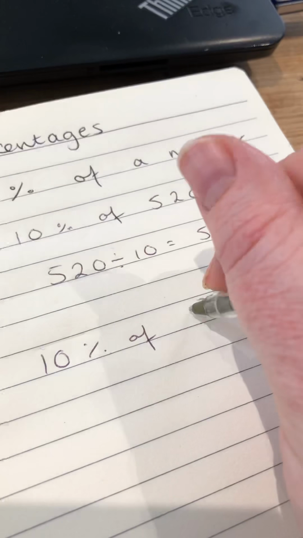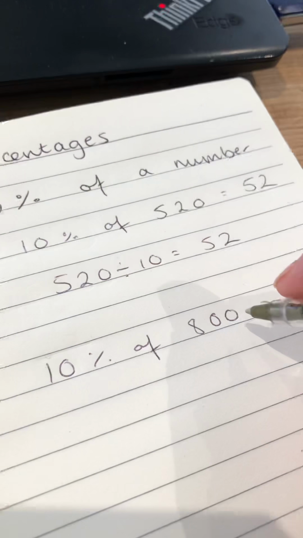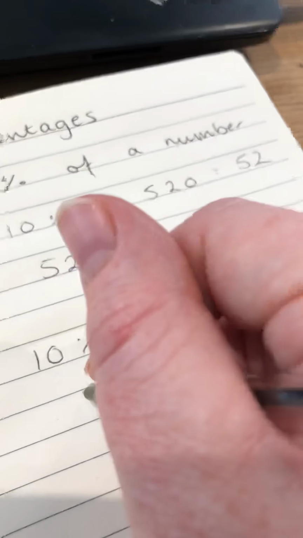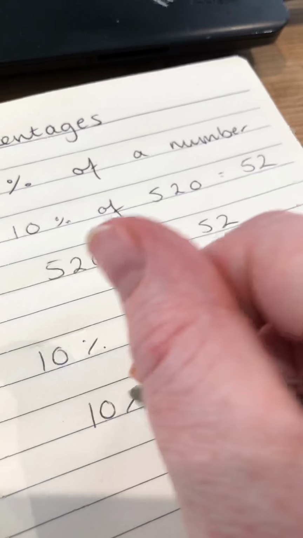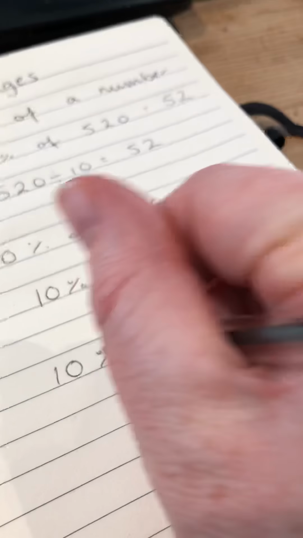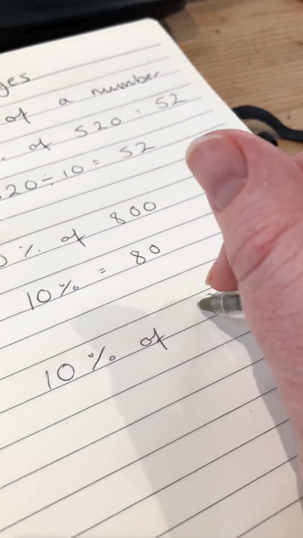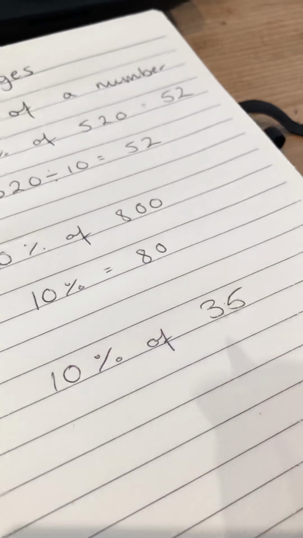If we said 10% of, let's say, 800, we're saying what's 800 divided by 10, which would be 80. So actually finding 10% of a number is really, really easy. Even if we had a number like 35.